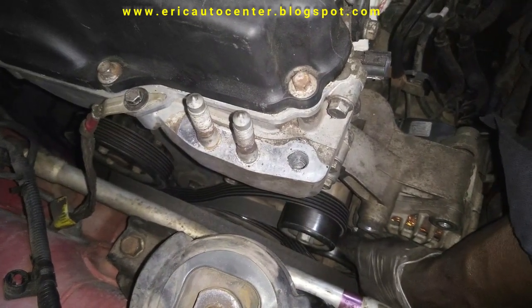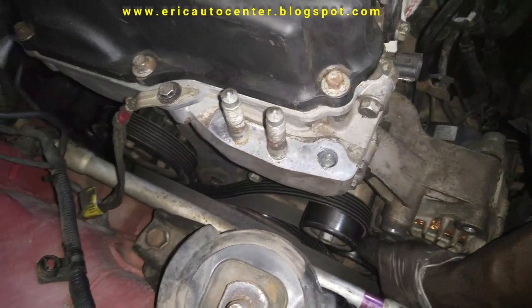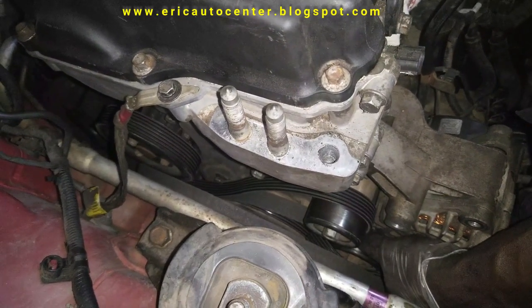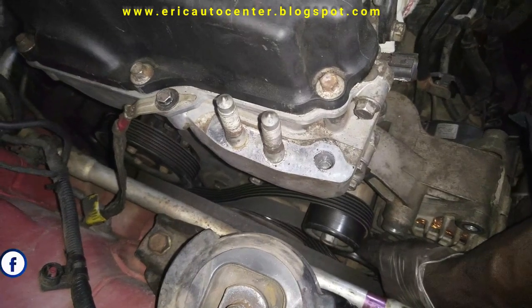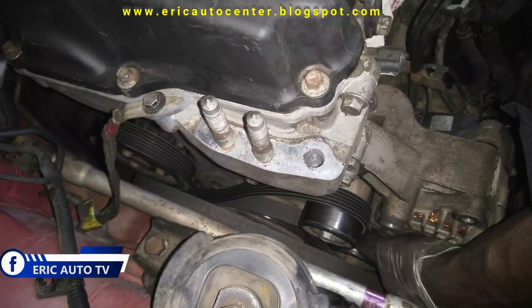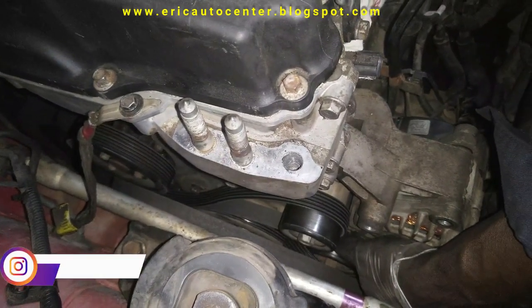There's no shortcut to remove this alternator until you do all I'm doing. It's quite difficult, I tell you, but you have to do it if you want a positive result. You have to do so, I tell you, it's not easy.